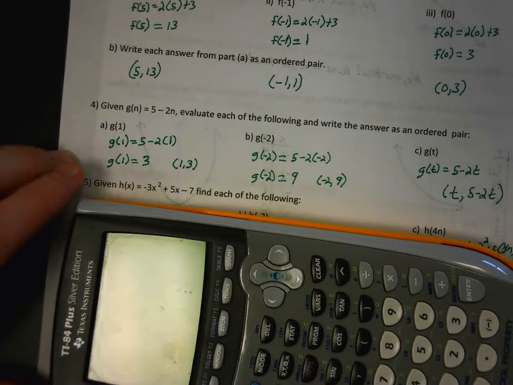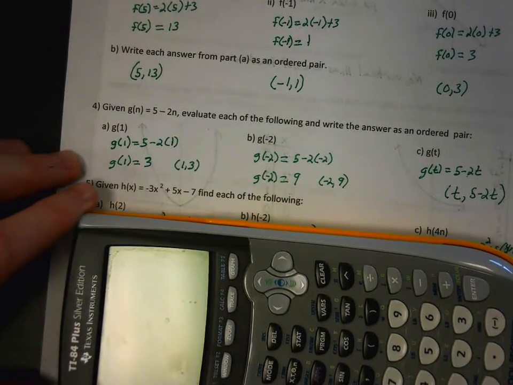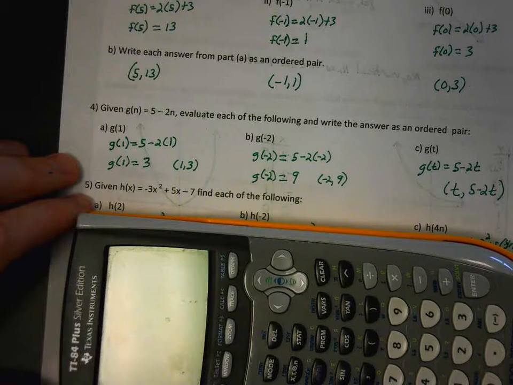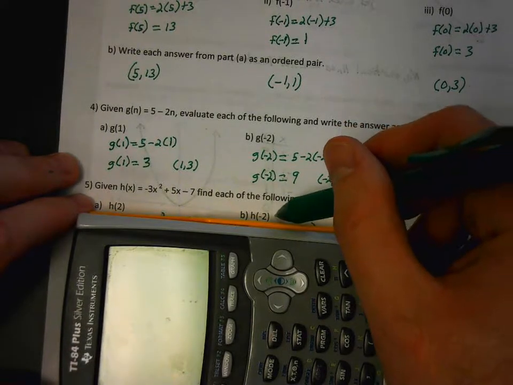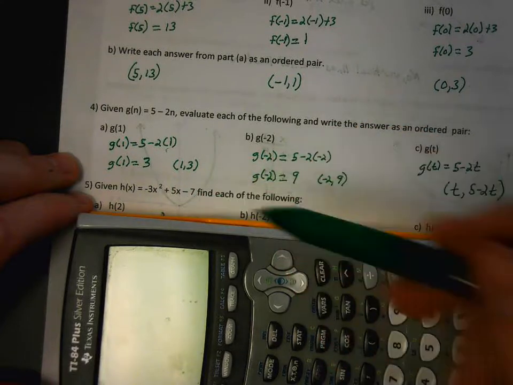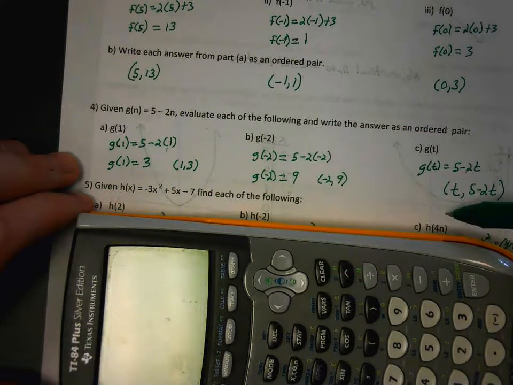Okay, and then try number 5. Okay, here we have a quadratic equation, because we have the x squared in there. But h of 2 and h of negative 2, you're just going to substitute those values in for x, and then evaluate. And then 4n, this will be a trickier one. In this one, everywhere you see an x, you're going to replace it with a 4n.